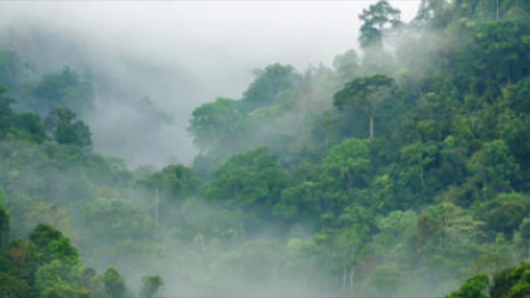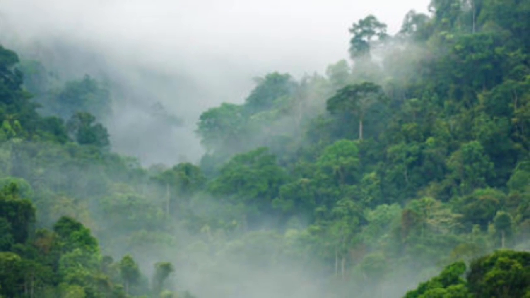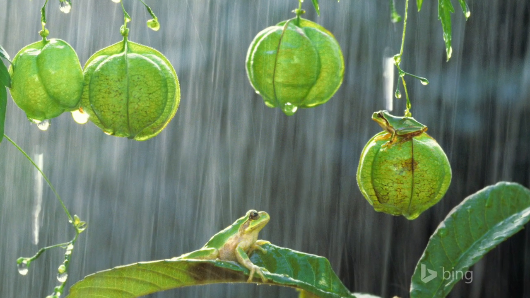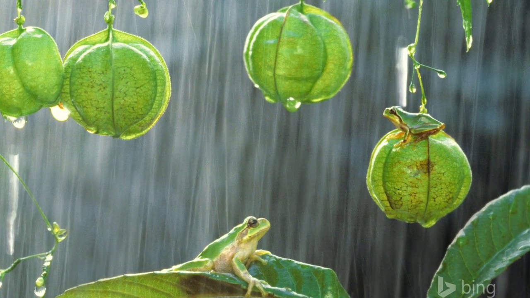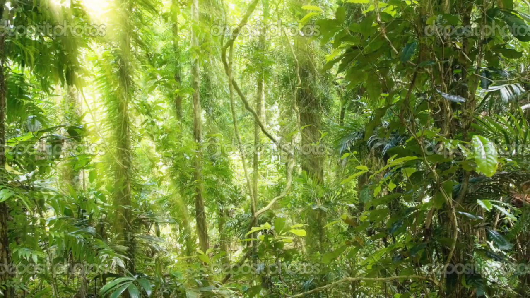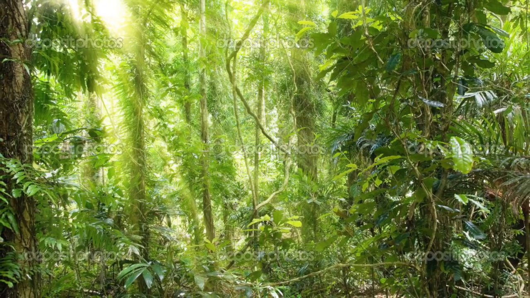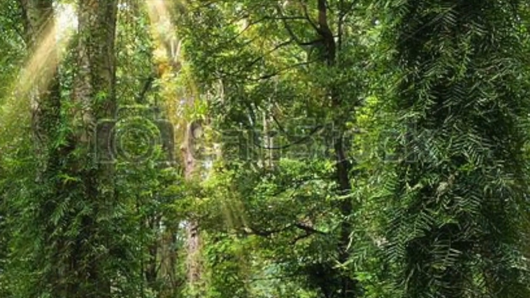The weather in the tropical rainforest is rainy yet pleasant all year round, day or night. The yearly rainfall ranges from 80 to 400 inches or 200 to 1,000 centimeters. The average temperature in tropical rainforest ranges from 70 to 85 degrees Fahrenheit or 21 to 30 degrees Celsius.